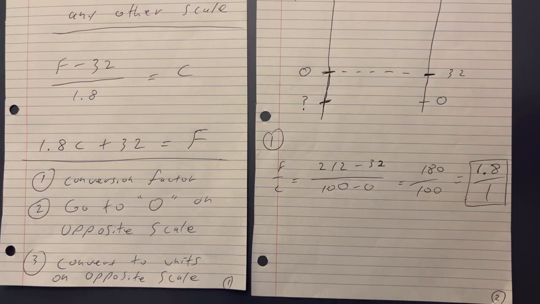There are 3 rules or 3 steps. Step number 1, get your conversion factor. Step number 2, go to 0 on the opposite scale. Step number 3, use that conversion factor to convert to units on the opposite scale.